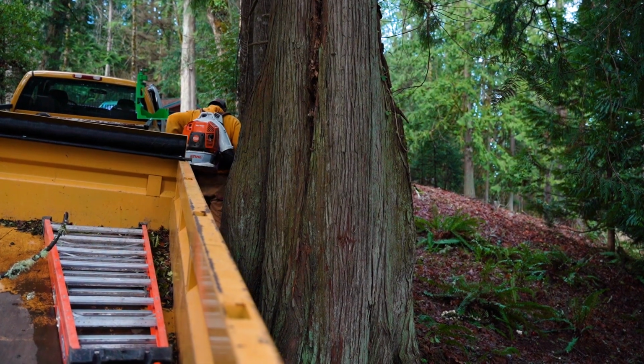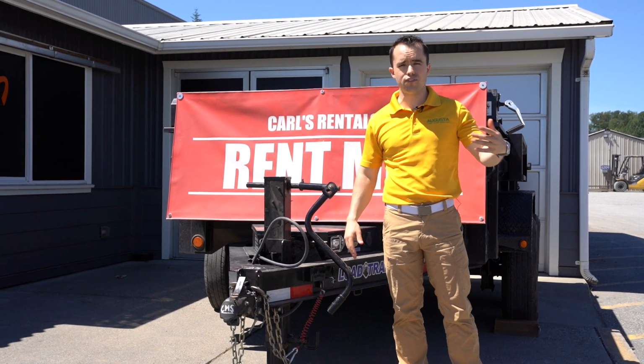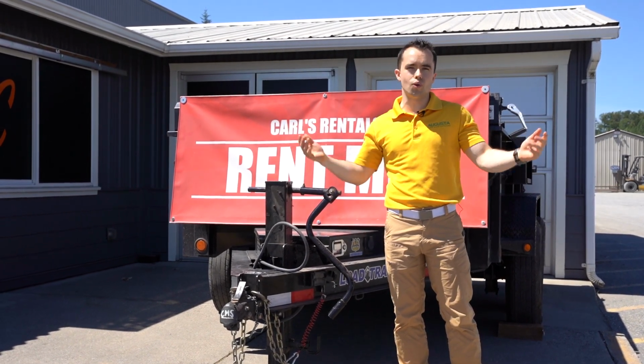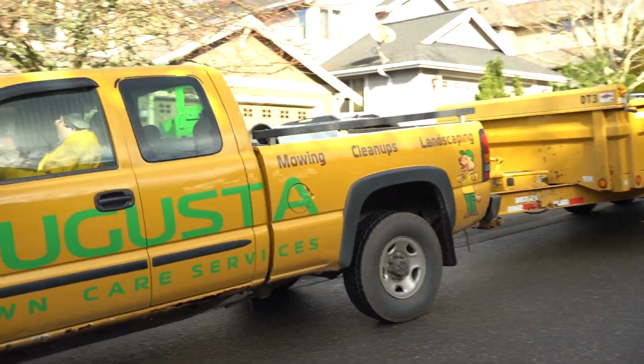I don't want to go buy and spend $10,000 on a piece of equipment that's going to be sitting in my yard 3, 4, 5 days a week, and I only use it once in a while. So the determining factor of whether or not you should rent something versus whether or not you should buy it is how often am I going to use it?